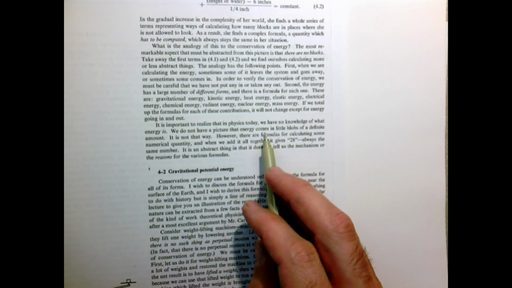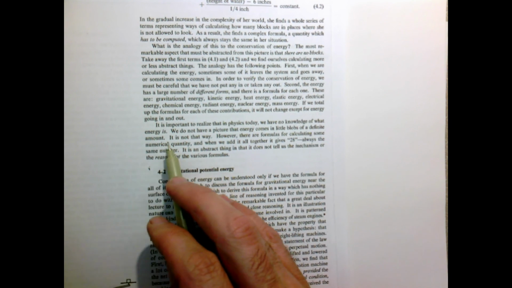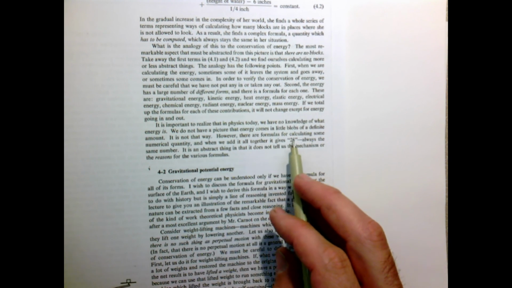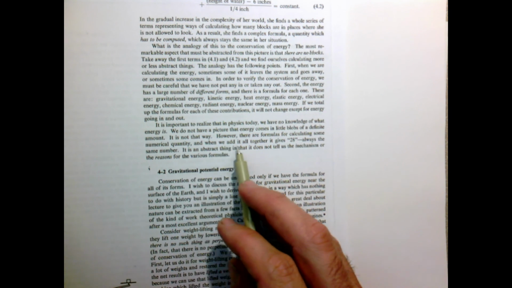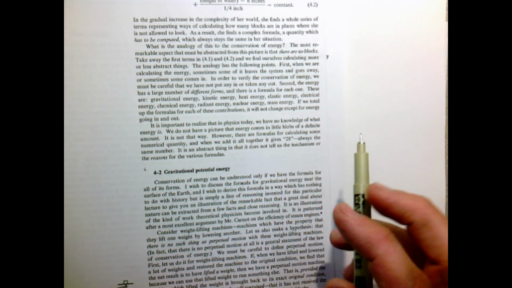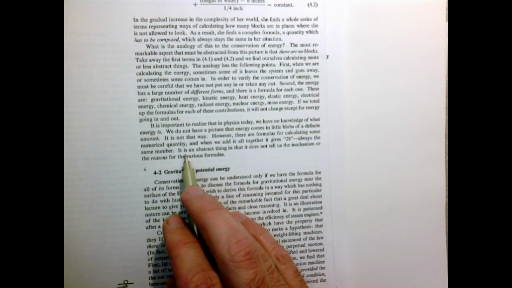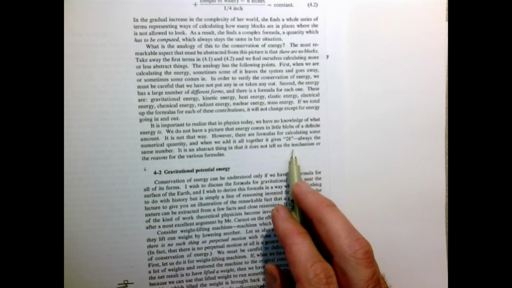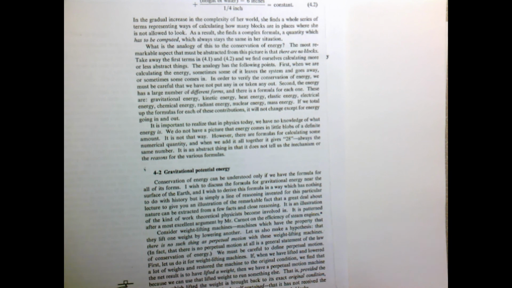We do not have a picture that energy comes in little blobs of a definite amount. It is not that way. However, there are formulas for calculating some numerical quantity, and we add it all together, it gives 28, in quotes. Always the same number. It is an abstract thing, and it does not tell us the mechanism or the reasons for the various formulas.